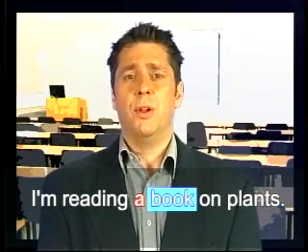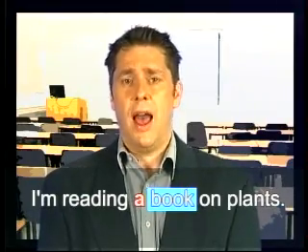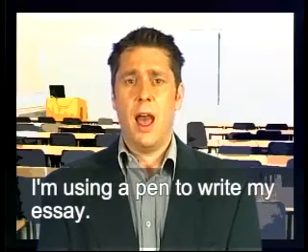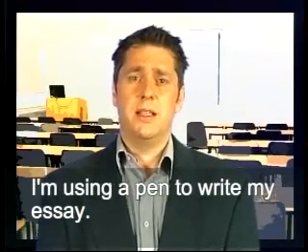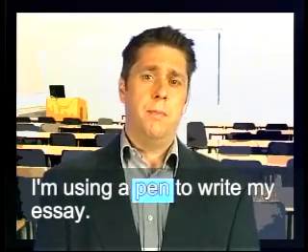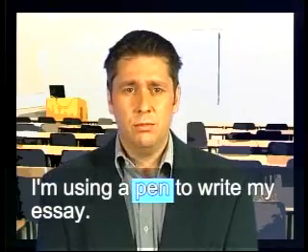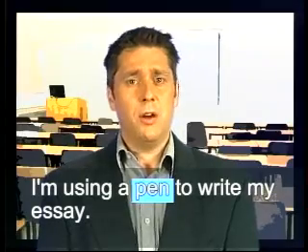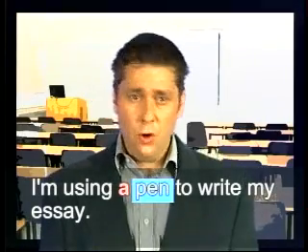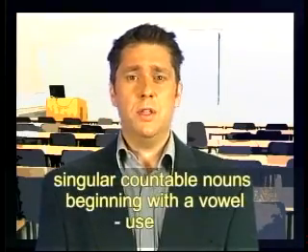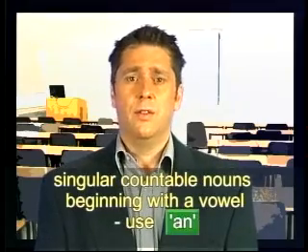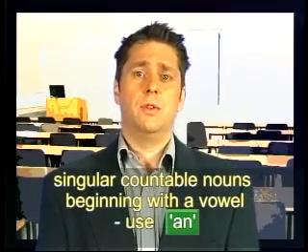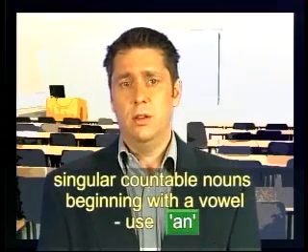The singular noun book is countable, so we use a before the noun book. Here's another example of when we use the article a. I'm using a pen to write my essay. Again, pen is a countable noun, and since the word begins with a consonant, we use the article a before pen. We use the article an for singular countable nouns that start with a vowel.